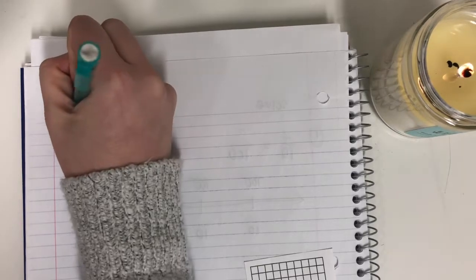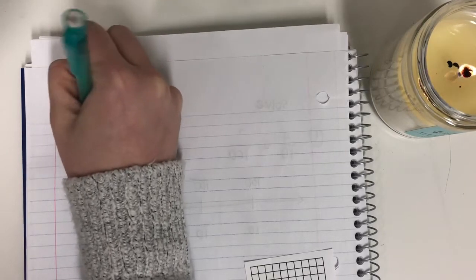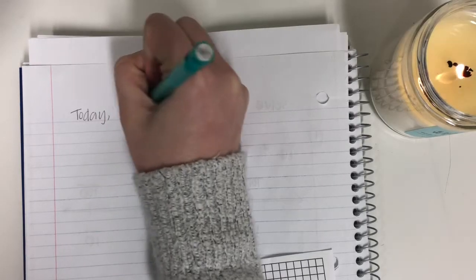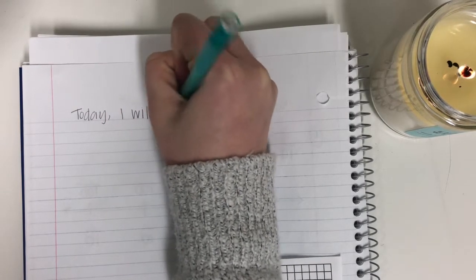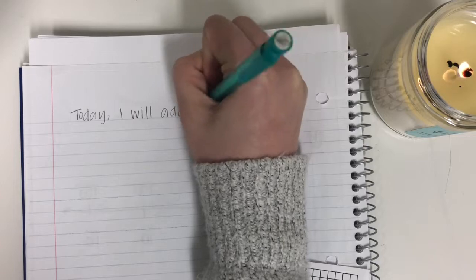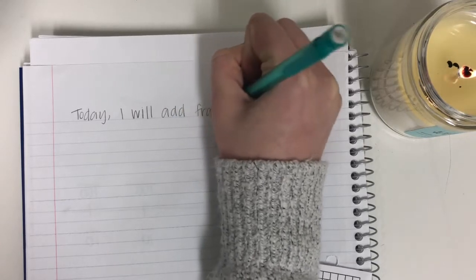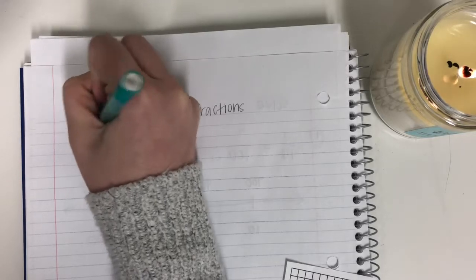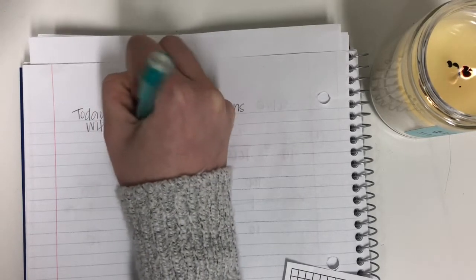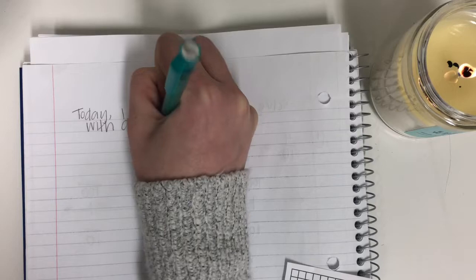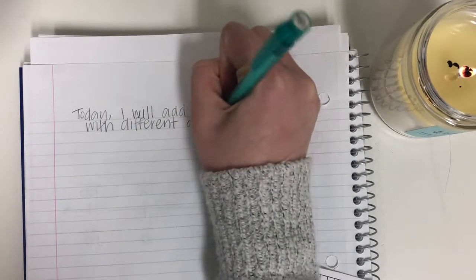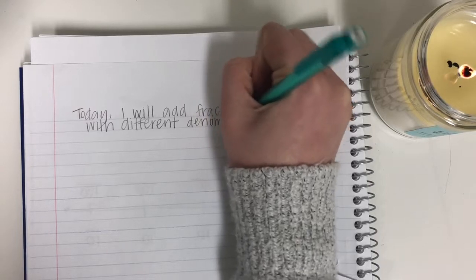Okay, so let's write today's objective. So today I will add fractions with different denominators.